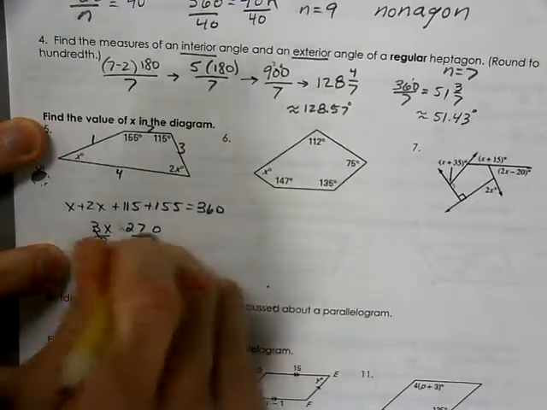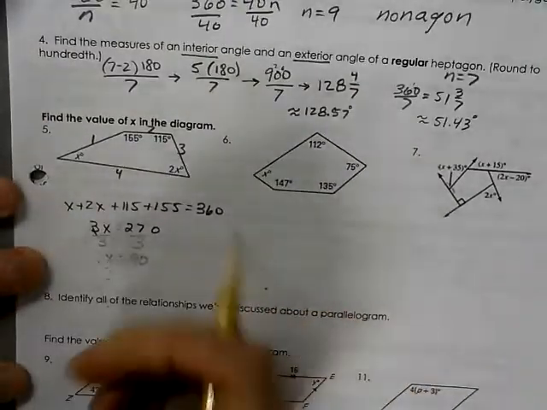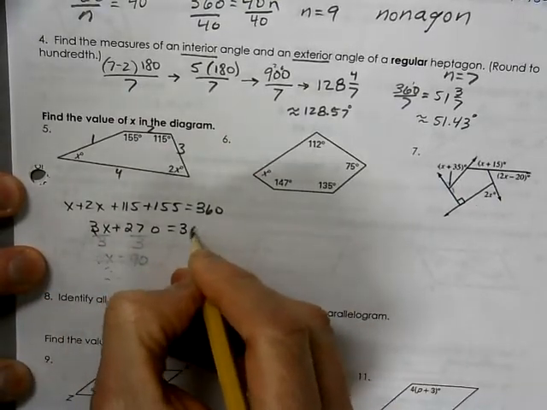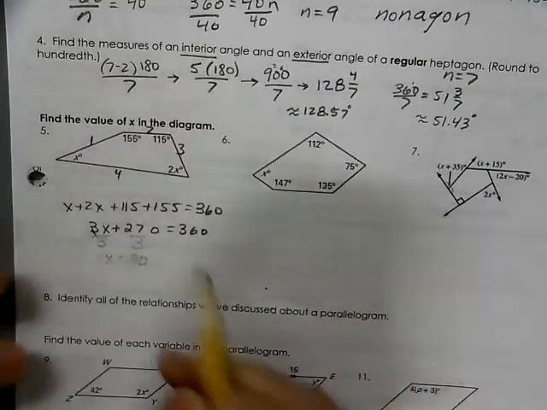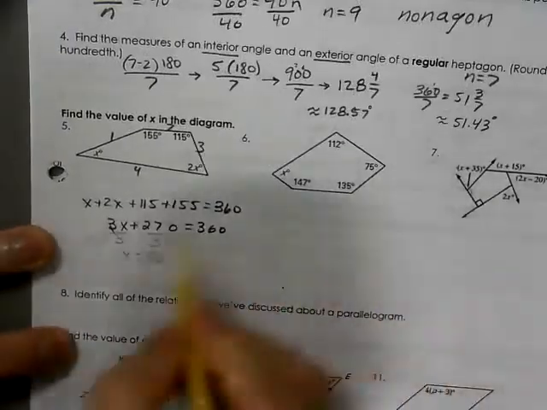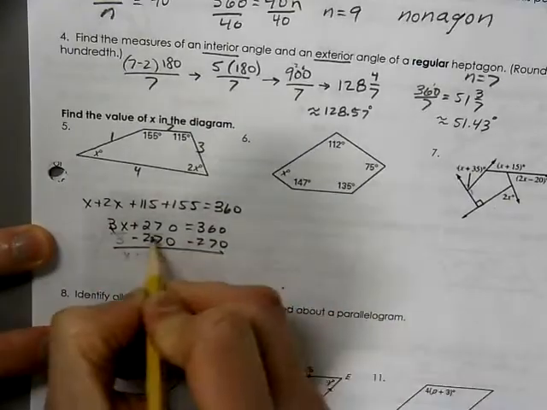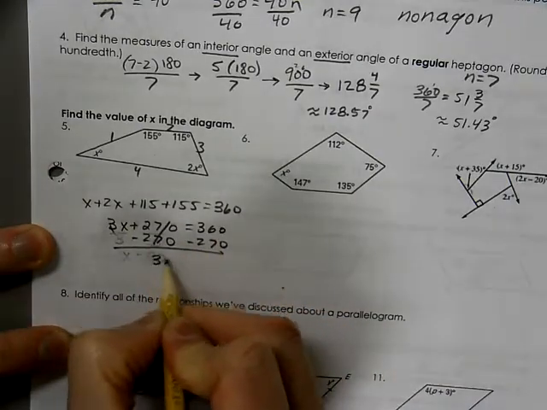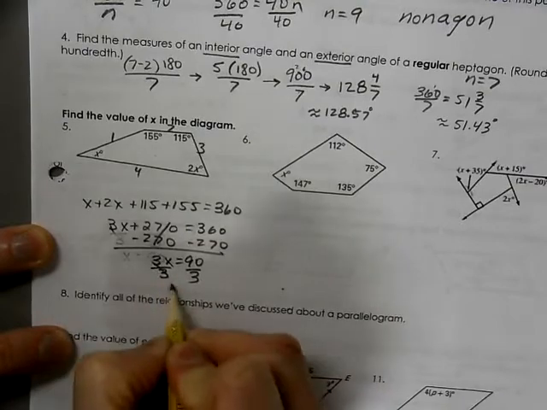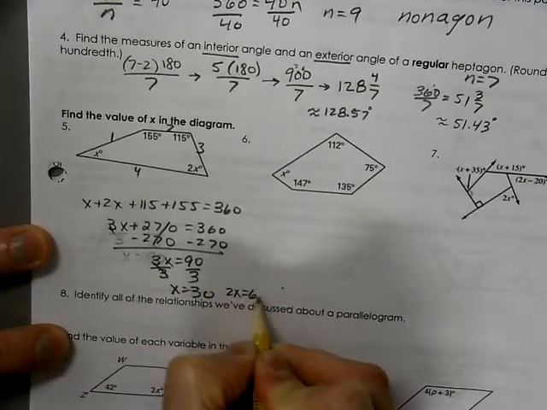See, knowing what a reasonable answer is would be pretty important here. Those add up to 270. It equals 360. I knew that it wasn't 90 because 2 times 90 is 180. That wasn't 180. So we subtract our 270. So 3x equals 90, and divided gives us x is 30. So 2x is going to be 60.